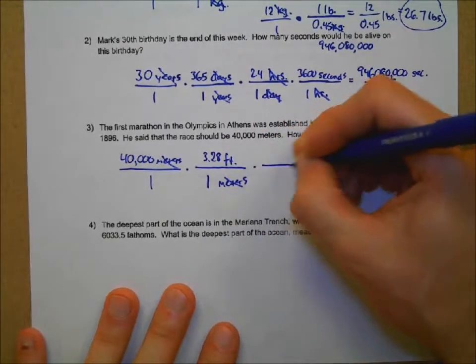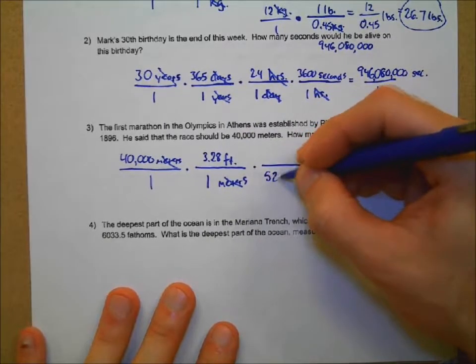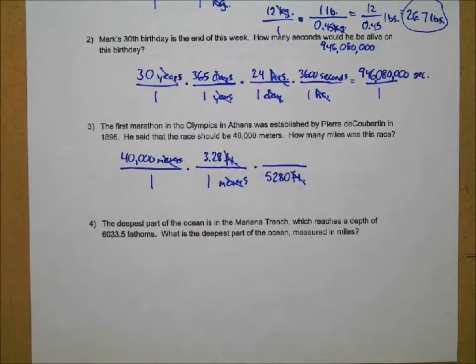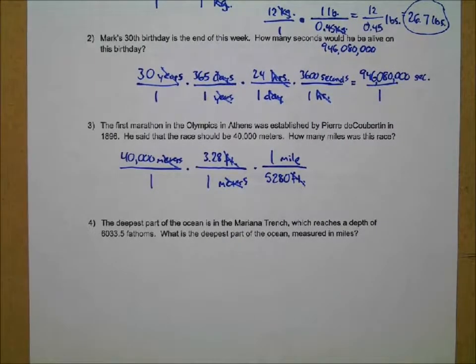Okay, feet is in the numerator, so I have to put my feet measure in the denominator here. 5,280 feet, so that way the feet measurements will cancel. And that's equal to 1 mile. Okay. So what gets multiplied in the numerator? 40,000 times 3.28 times 1 divided by 1 times 1 times 5,280.